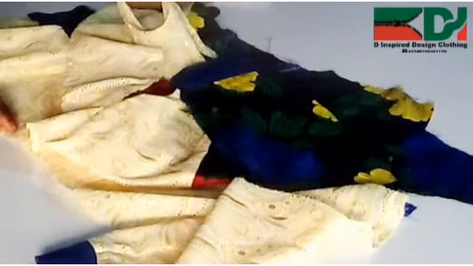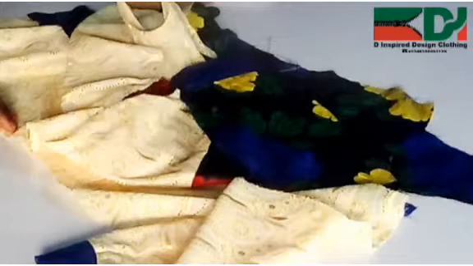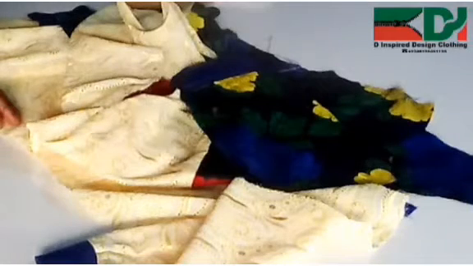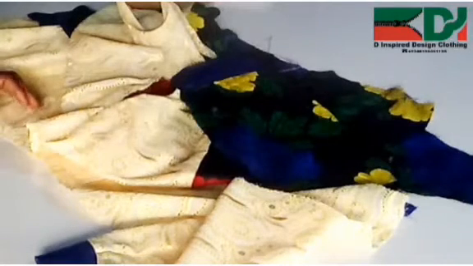I look forward to seeing you practice this. I would love to see you show your creativity. Use different kinds of fabric, use a plain fabric, whatever. I would love to see.